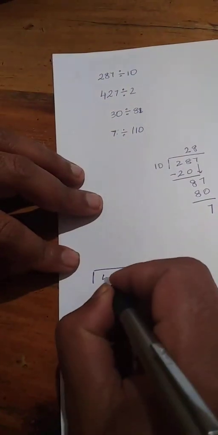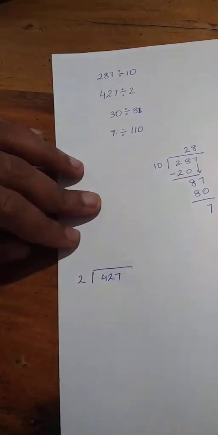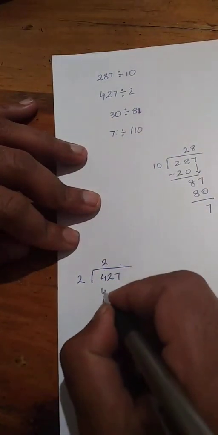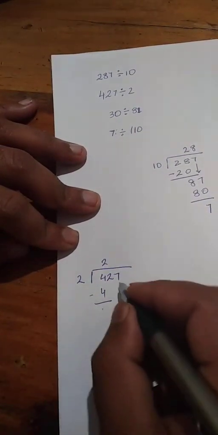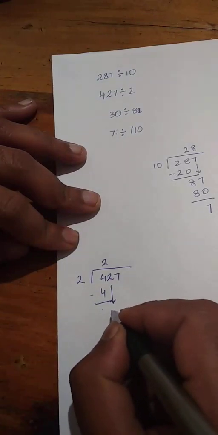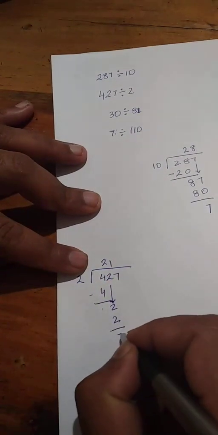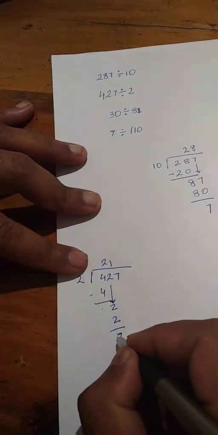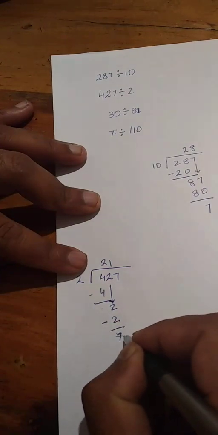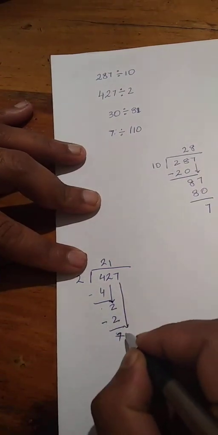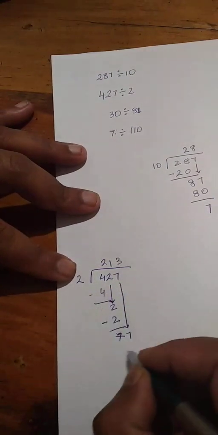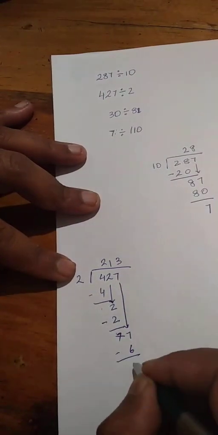Okay, let's take another case. Let's take the second sum, 427 divided by 2. So we'll start here, a little on this side, 427, and we're going to divide it by 2. So 2 twos are 4. There's nothing, so bring down the 2. So 2 ones are 2. Again, nothing. 2 ones are 2. Nothing remains. We can put a line across there. Bring down the 7. 2 threes are 6. 7 minus 6 is 1.